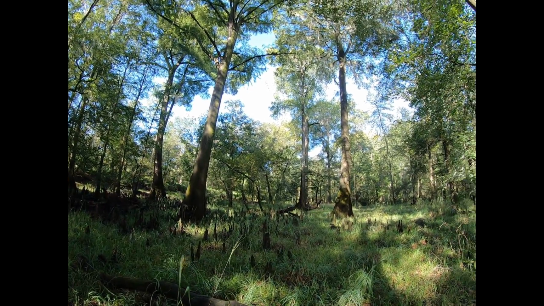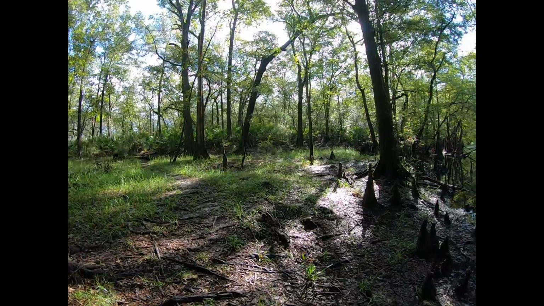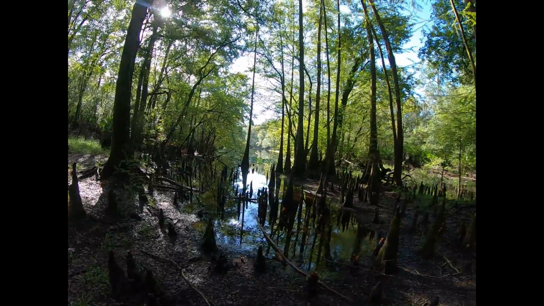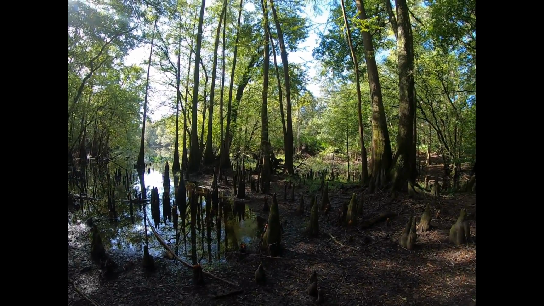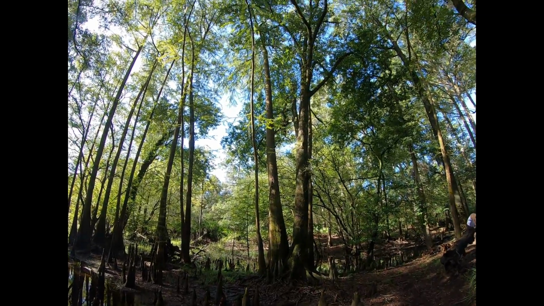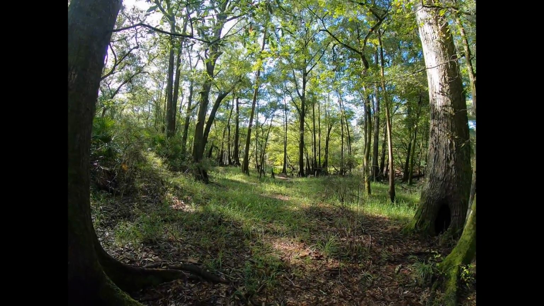It's important to keep in mind that in the past, bottomland forest, as well as other forests and communities across the state of Florida, were utilized for timber extraction, and so the composition of what we see today in some areas may not be exactly how they looked even just 100 years ago.